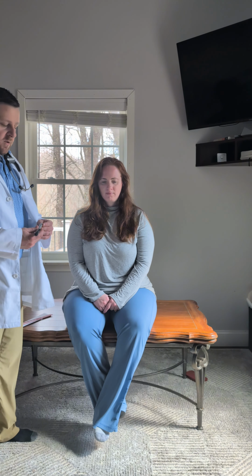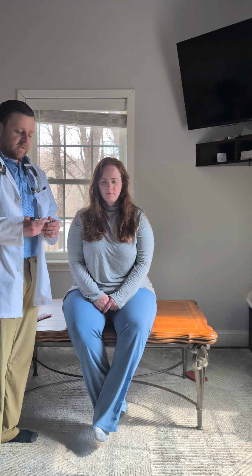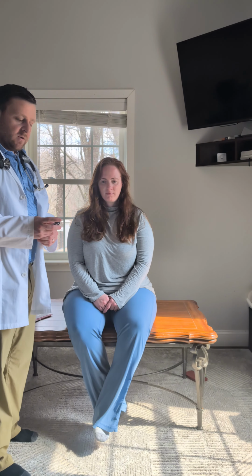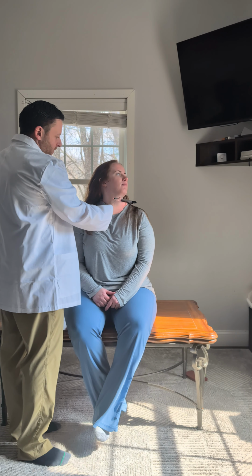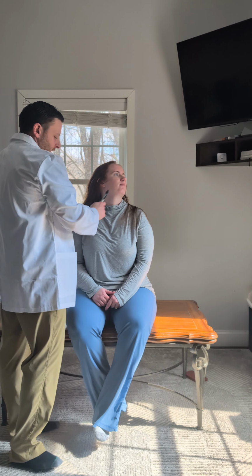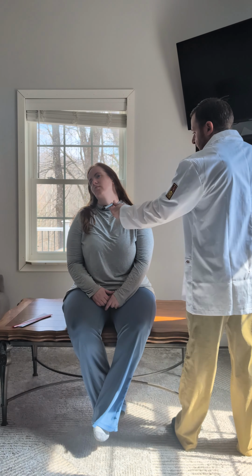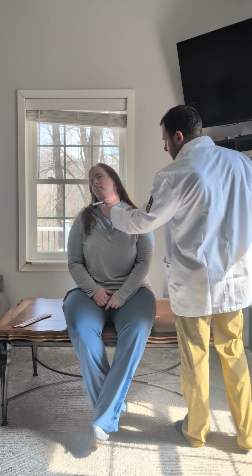I'm an FNP student. This is a focused cardiovascular exam. First, I'm going to start off by inspecting the patient's neck. I'm going to look for carotid pulsations and JVP. So I'll have her look up slightly, use tangential lighting against the neck there. Helps bring out those pulsations.